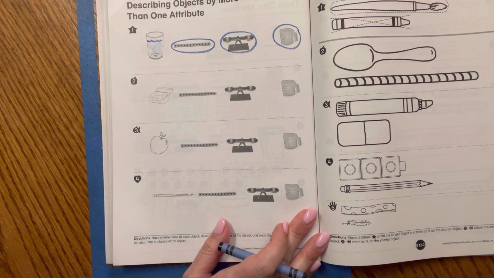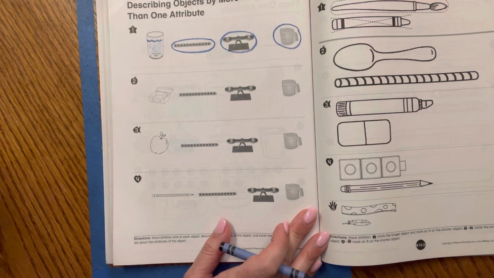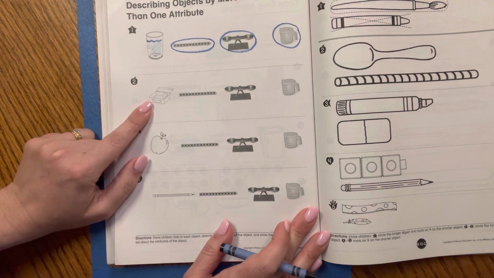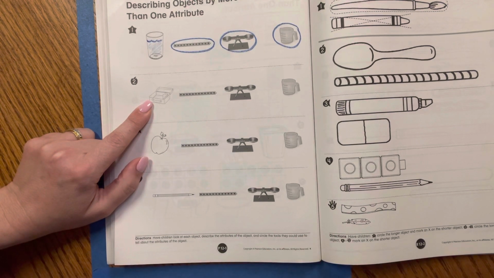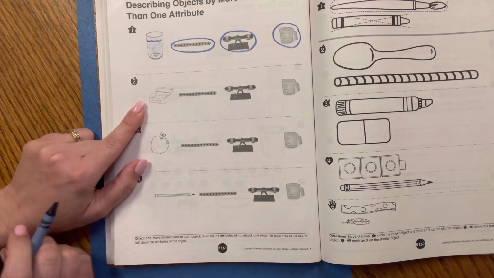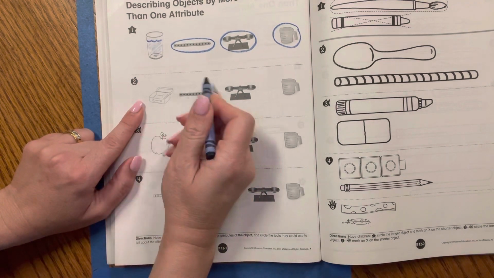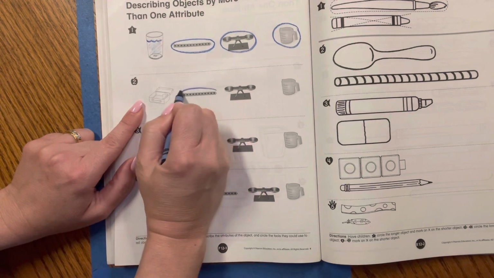All right, excellent. Let's take a look at the lunchbox. Which objects could I use to describe the lunchbox? Either by length or by weight or by capacity. Length, weight, capacity. Yes, I could measure my lunchbox, how long, how wide, how tall it is with cubes.